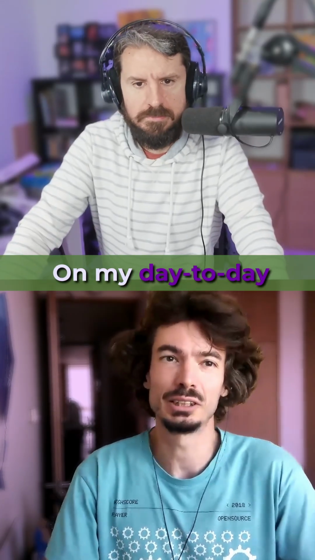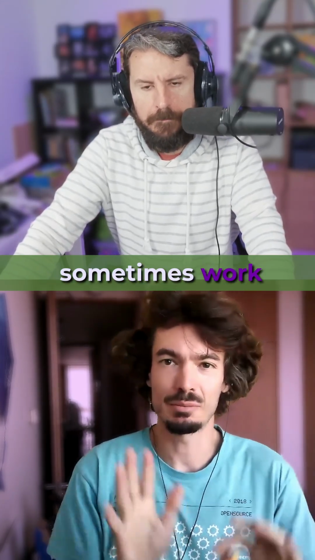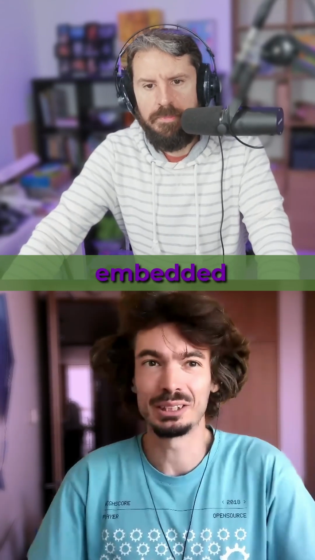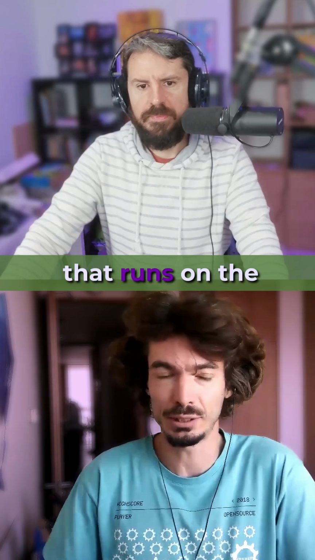In my day-to-day job, I work on the embedded controller for ChromeOS, and sometimes work expands beyond the embedded controller. So this week I had to do some feature work on the keyboard driver that runs on the other side of the EC, in the Linux image that we have on Chromebooks.